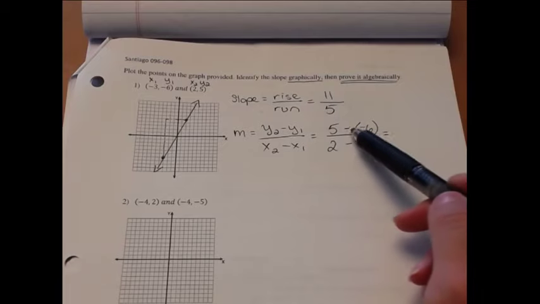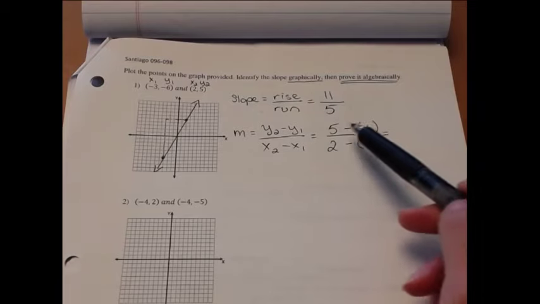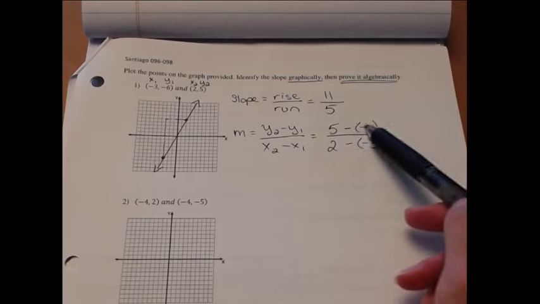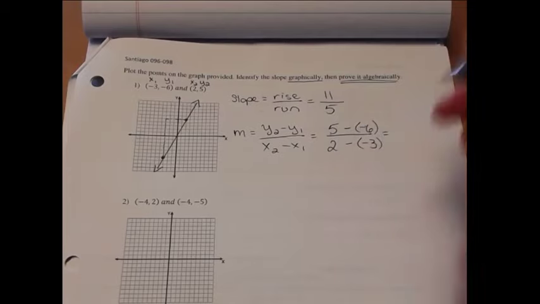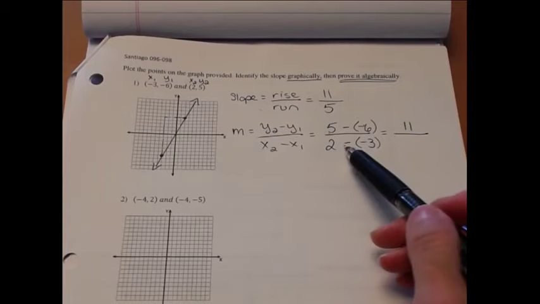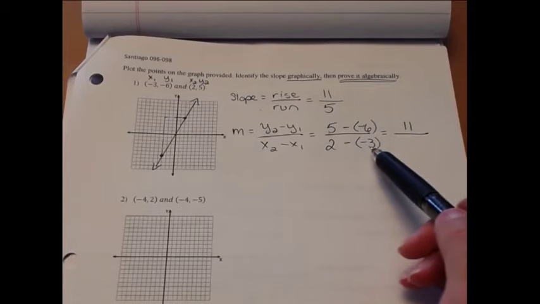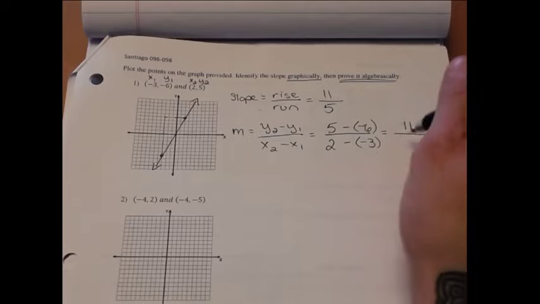So if this is 5 minus a -6, essentially that's the same as 5 plus 6. 5 plus 6 is 11. And then 2 minus a -3, that's going to be the same as 2 plus 3, which is 5.